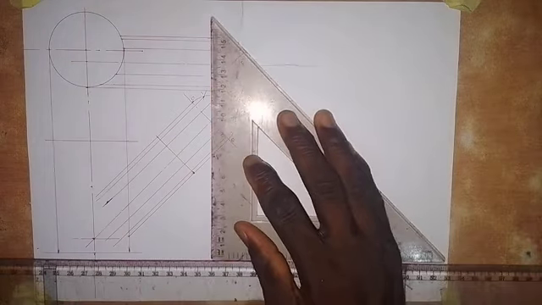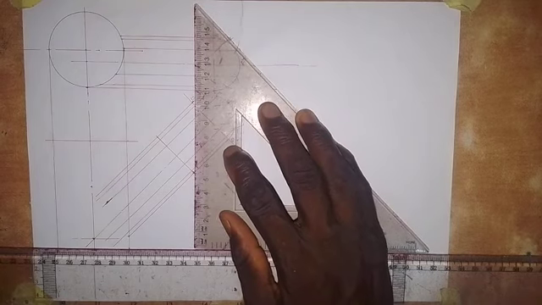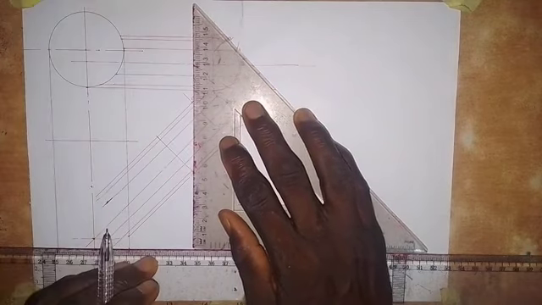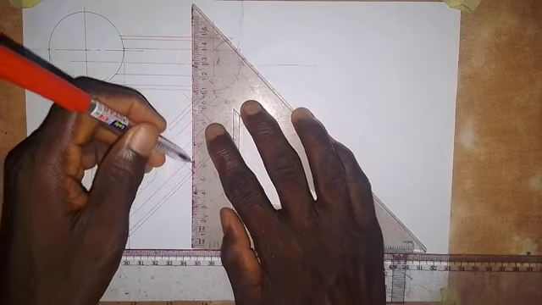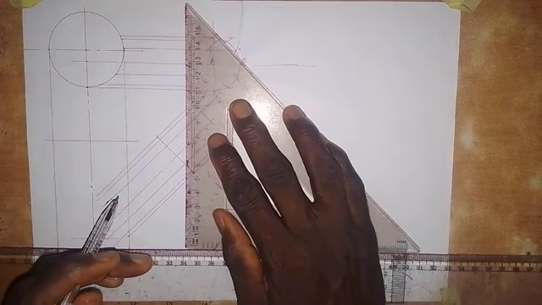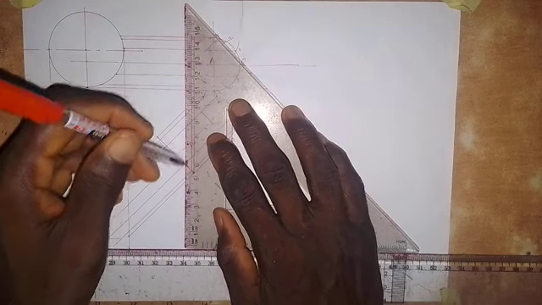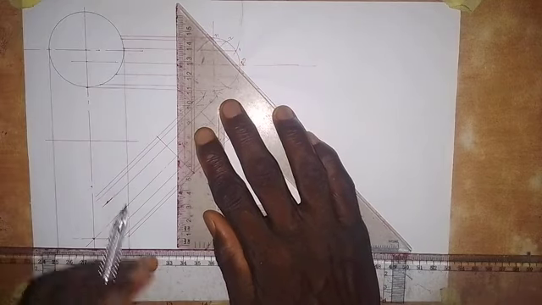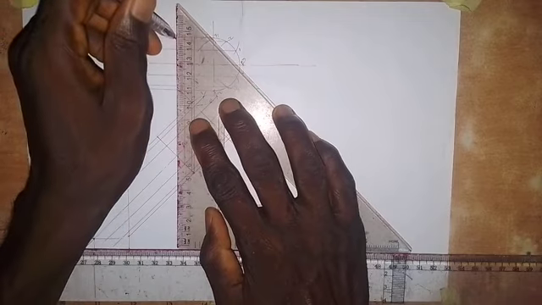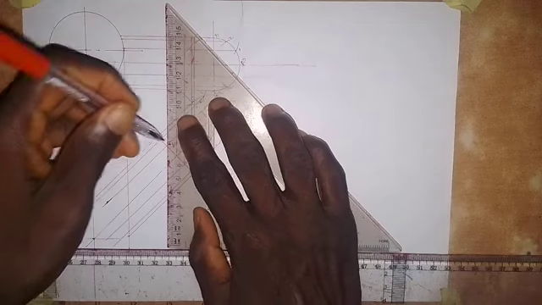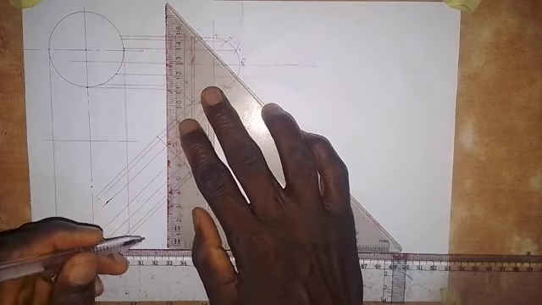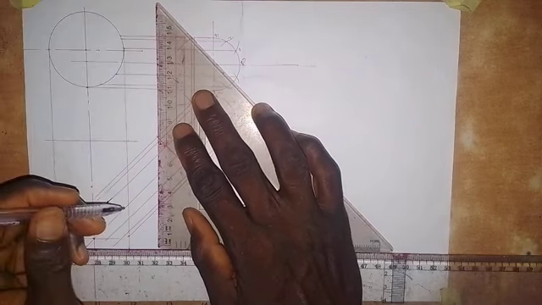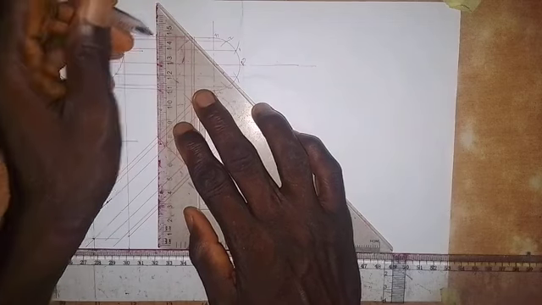So with the set square, we come to this point and we draw a vertical line from this point here. Then coming to this point, draw a vertical line. Then come to this point here, draw a vertical line. Then we come to this point here, so we also draw a vertical line up here. Then coming to this point, we draw a vertical line. Then we come to this point, we also draw a vertical line. And then from this point, we draw a vertical line like this.